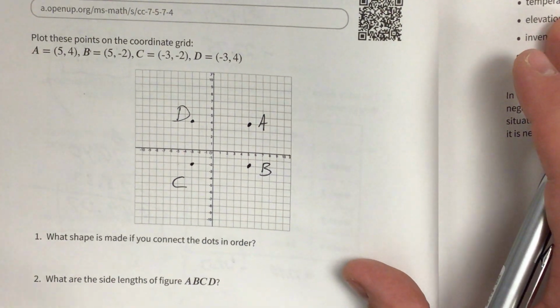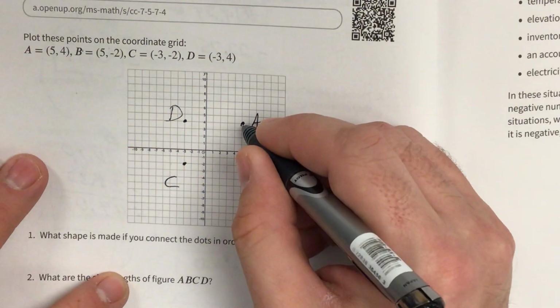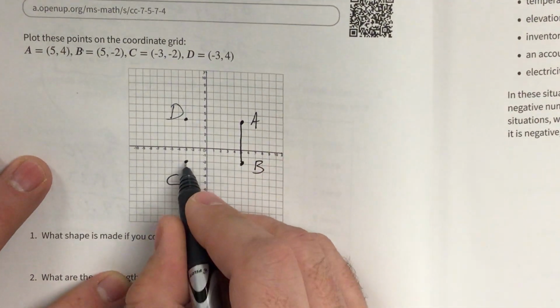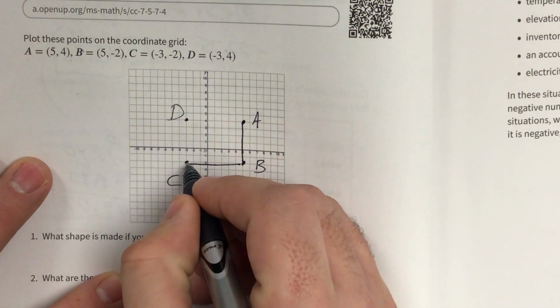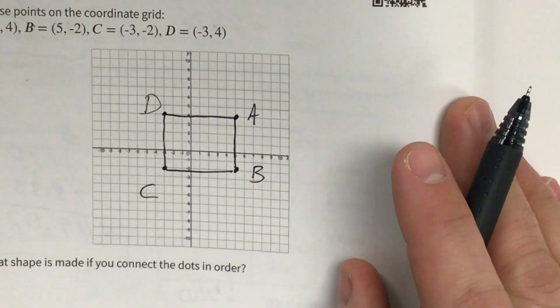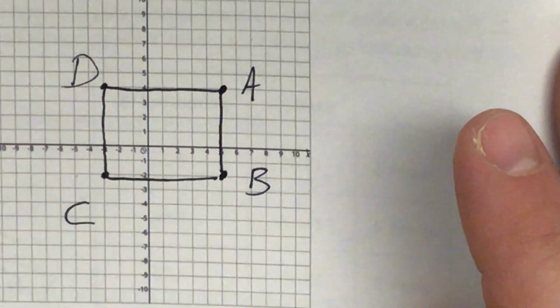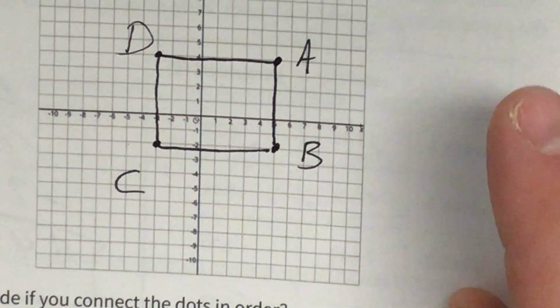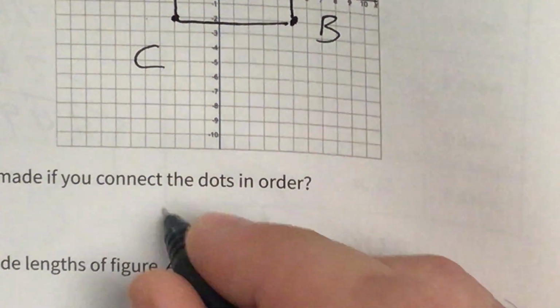What shape is made if you connect the dots in order? To answer question 1, I would say that is not a square. Rectangle. I would say it has to be a rectangle.